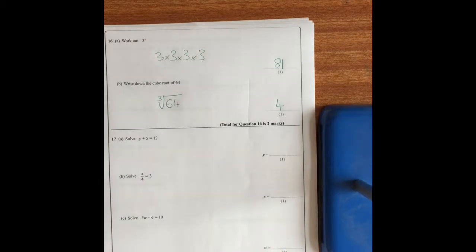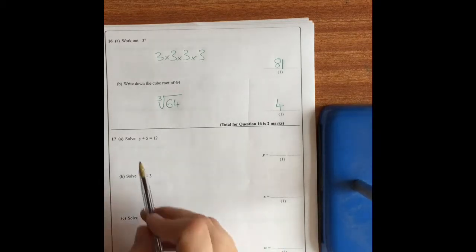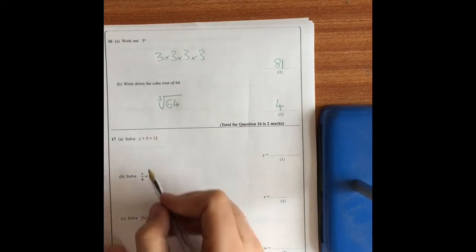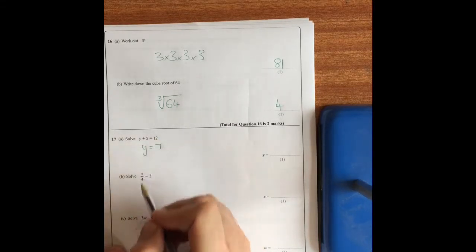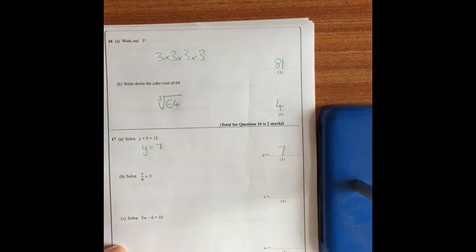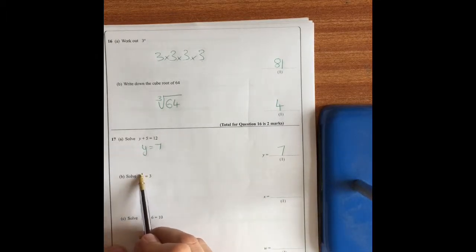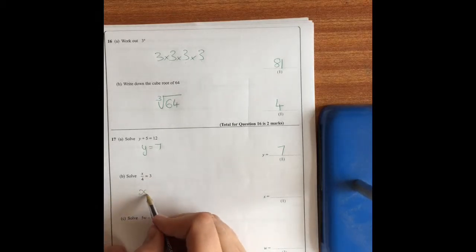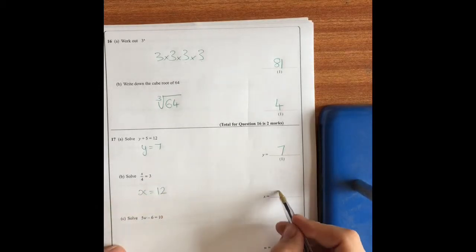Question 17, solve y plus 5 equals 12. To solve this, we need to take 5 from both sides, so y must be 7. This means x divided by 4 is 3, so we times by 4, so x must be 12.